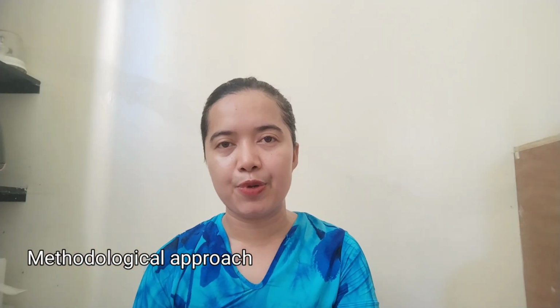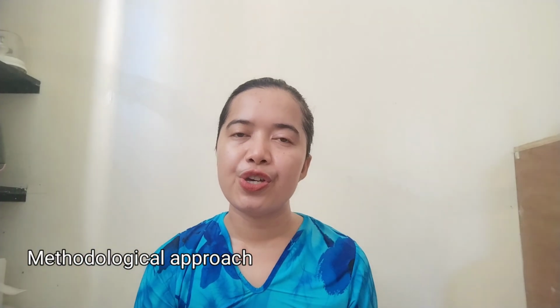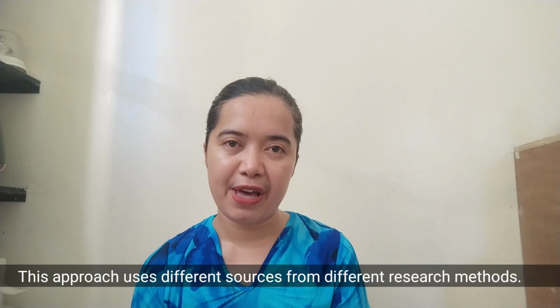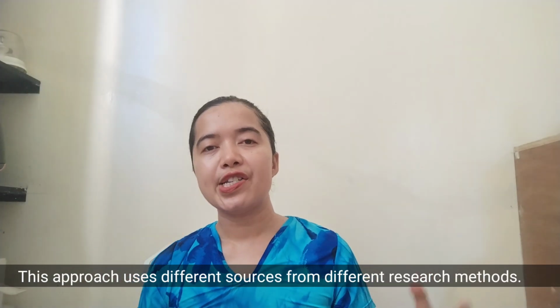Then the second approach is what we call the methodological approach. This approach uses different sources from different research methods. So if you're a researcher using a methodological approach, what you do is compare the results and conclusions from different research approaches. For instance, I'm looking into the topic of inclusive education here in the Philippines.